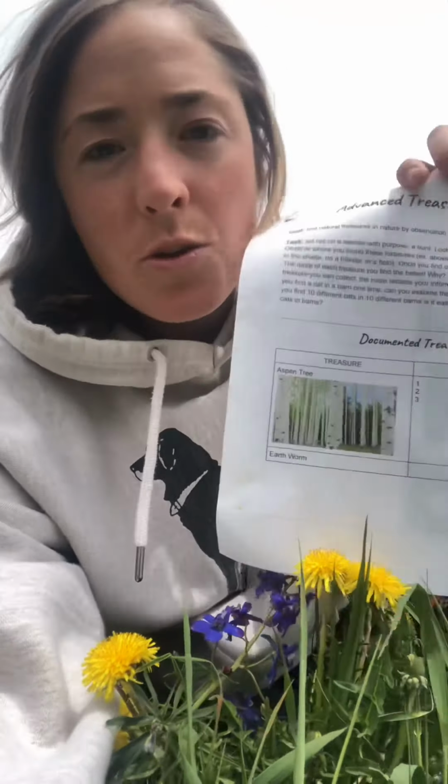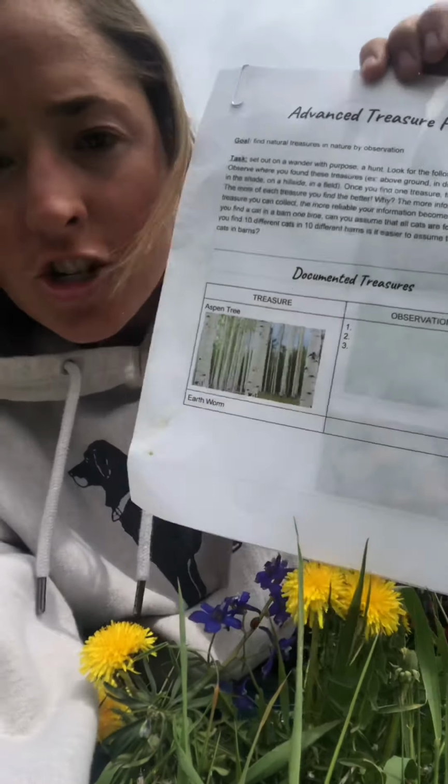So, are you up for the challenge? Do you wanna join me? Well, grab your science journals, grab all of the proper things that you need to go out on a little adventure outside. If you want, you can print out this treasure hunt worksheet that I've created. It's linked below this video here, so feel free to print it out if you want to.